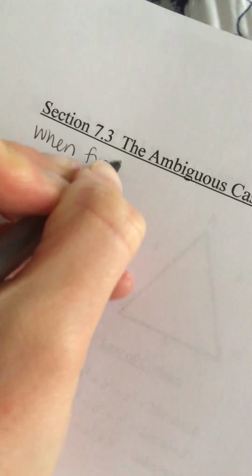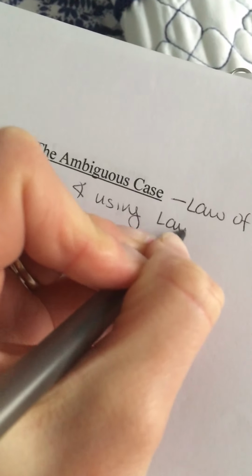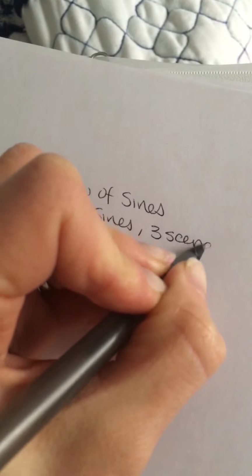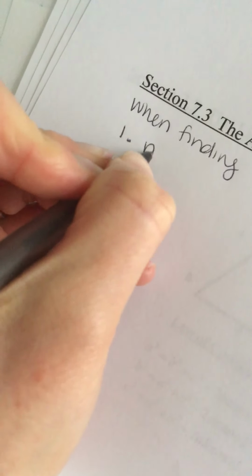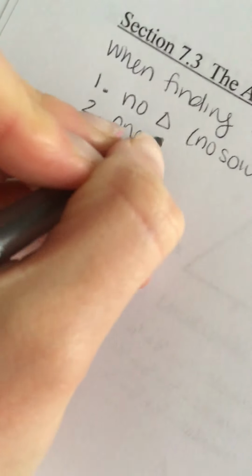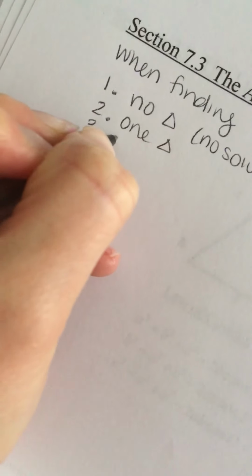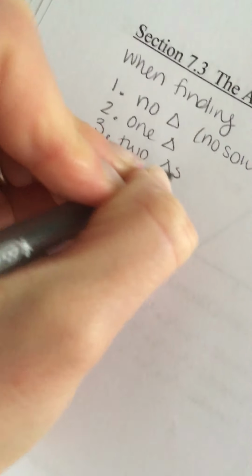When finding an angle using law of sines, there are 3 scenarios. Finding an angle using law of sines, 3 scenarios. 1, no triangle, or the no solution case. I'll show you what that looks like. Sometimes we cannot have a triangle, and you'll see when that happens. 2, we can have 1 triangle, or 3, we can have 2 triangles.